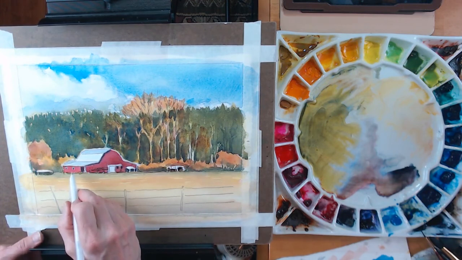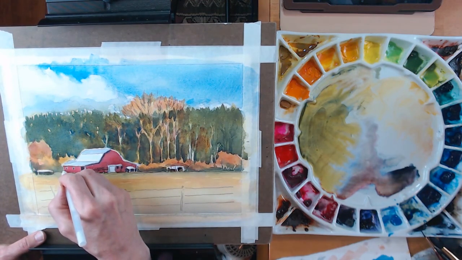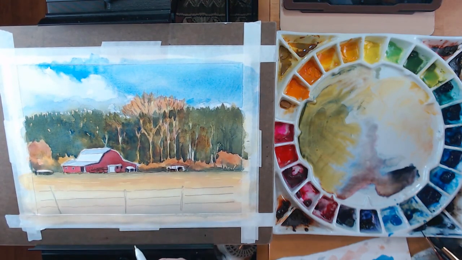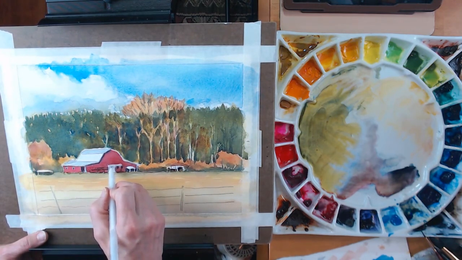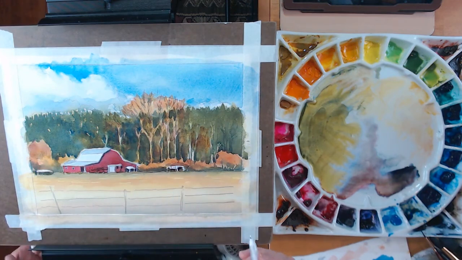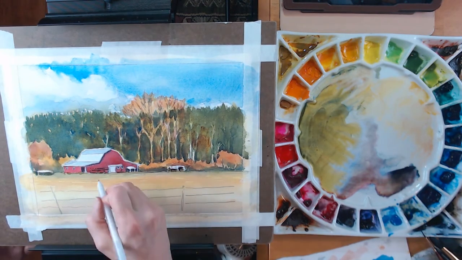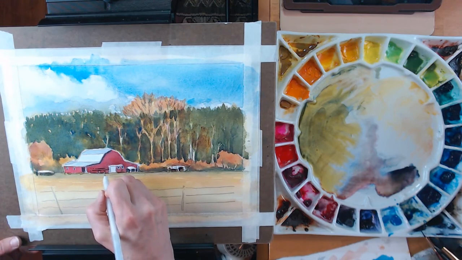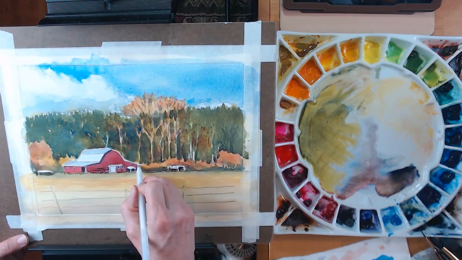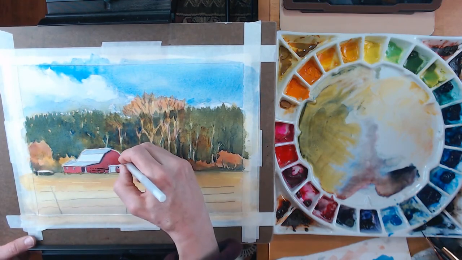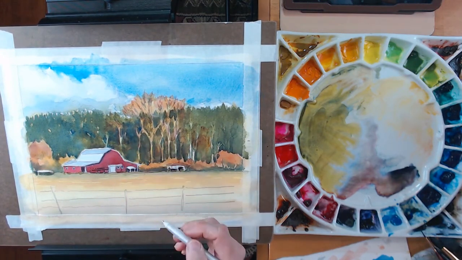I'm just putting that in there, and it seems to make it pop a little bit, which, nothing wrong with that. Don't want to overdo it with this, just here and there.